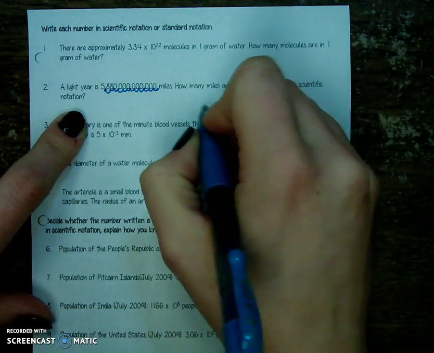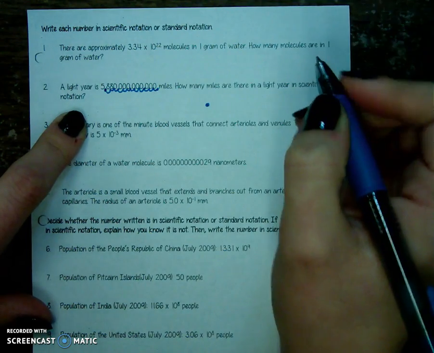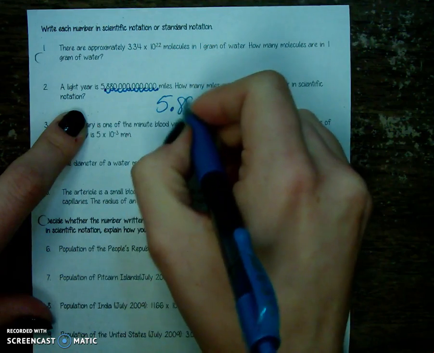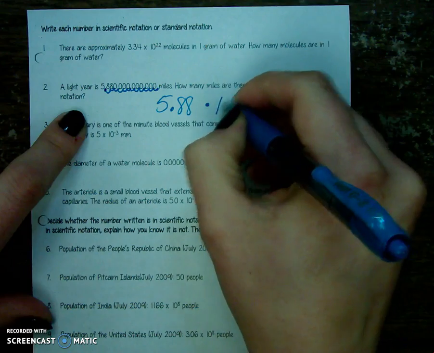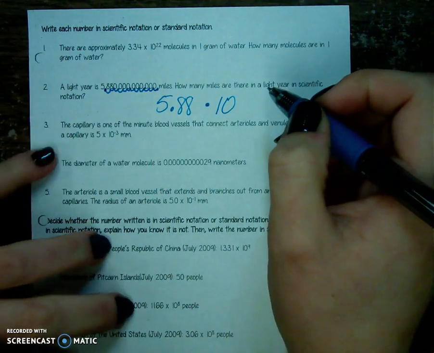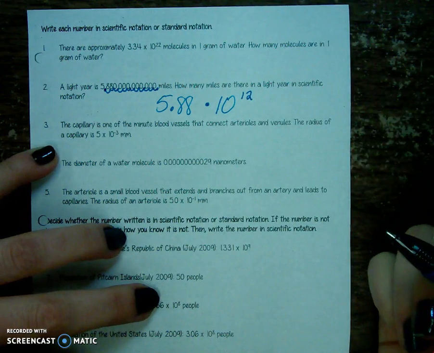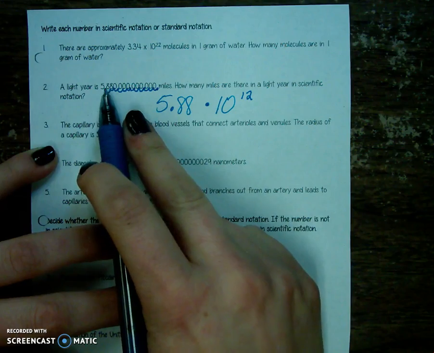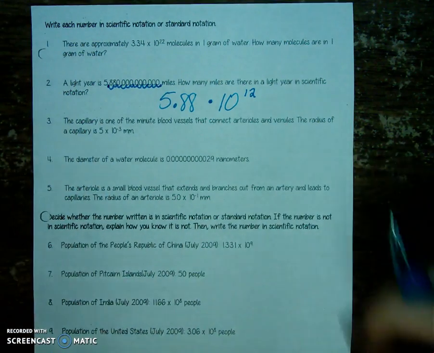Okay, so it's going to be times, let's rewrite the digit first, actually. My digit was 5 and 88 hundredths times my power of 10 to, we moved 12 spaces. But is it a positive or a negative? Should be positive because that is a large number. Gets a positive exponent. All right, good.